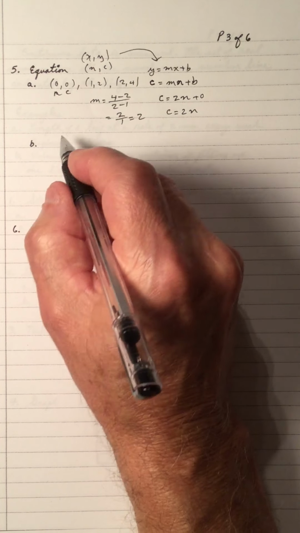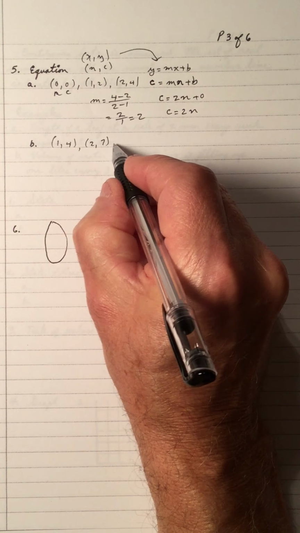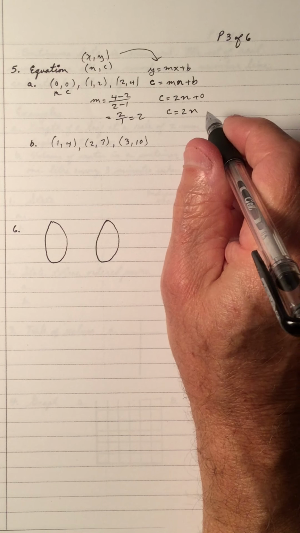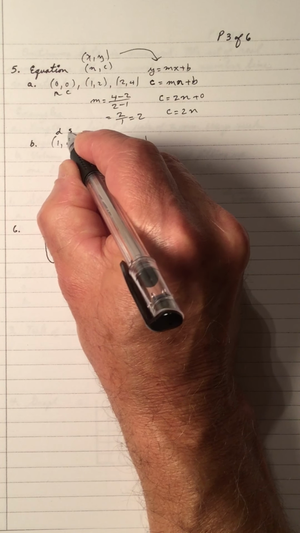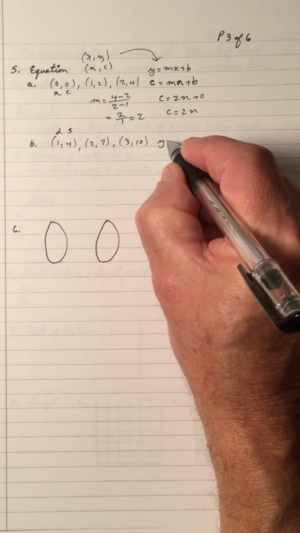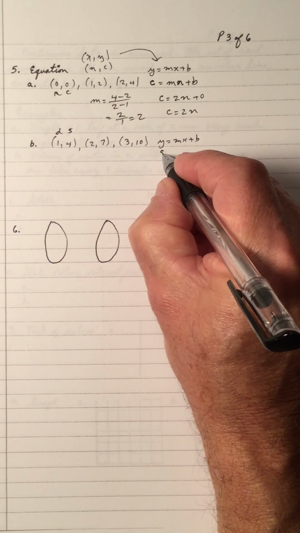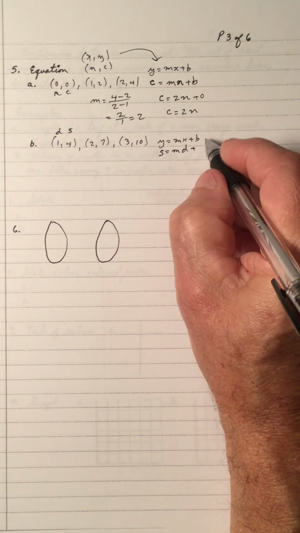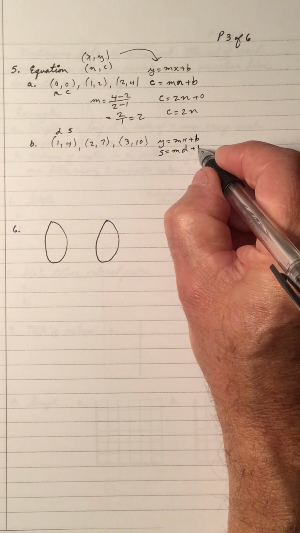What's the equation for B? Well, the ordered pairs for B were (1, 4), (2, 7), and (3, 10). And again, for this one, this was D, which was the diagram number, and this was S, which was the number of sticks. So the equation now, y equals mx plus b, is really S, the number of sticks, equals the slope times the diagram number plus the b, which is the starting point, but it's not called a y-intercept, it's called a vertical intercept.